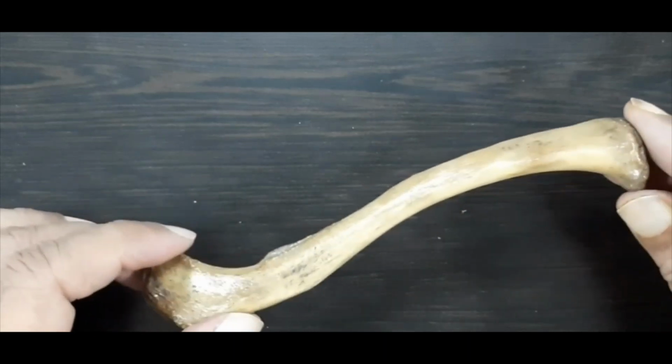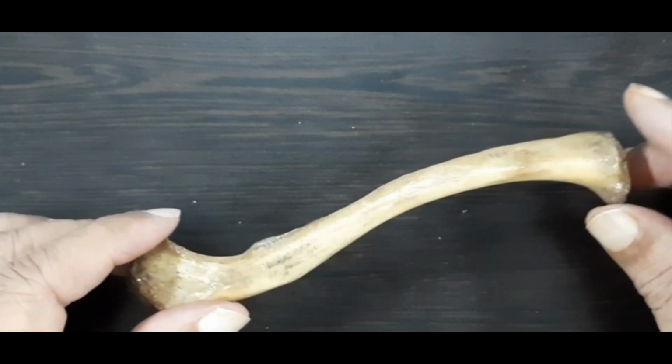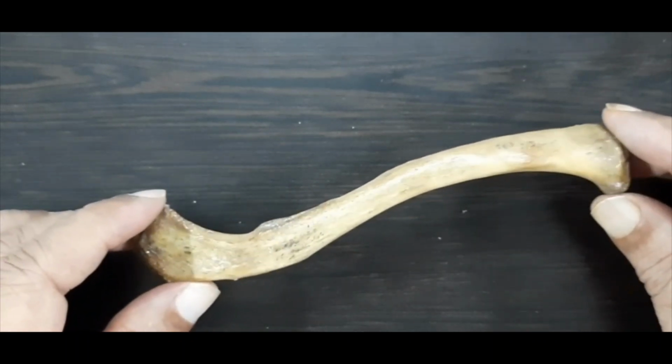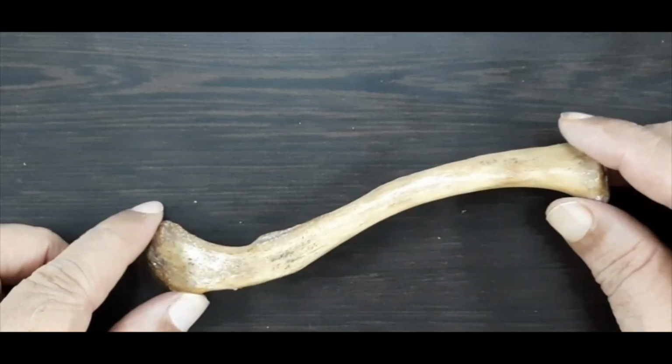Now, just to locate the position of this bone in the body, I will show you two diagrams so that you can visualize where this bone is located.